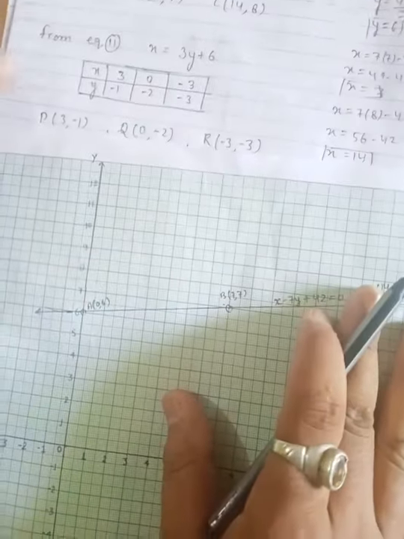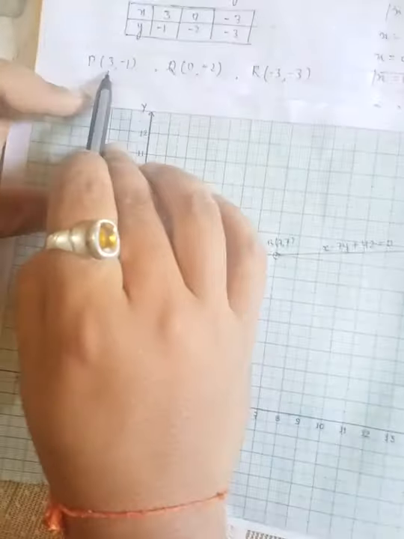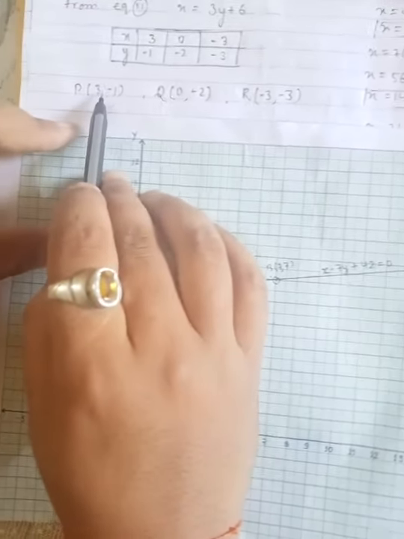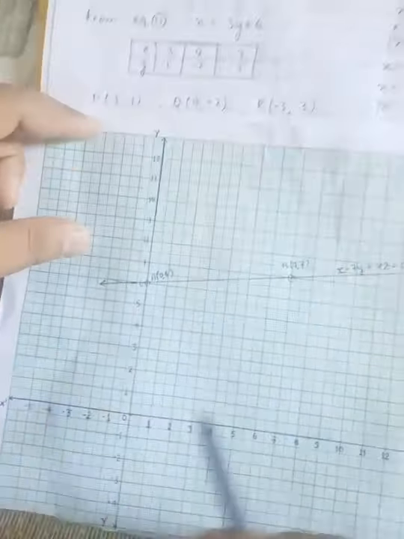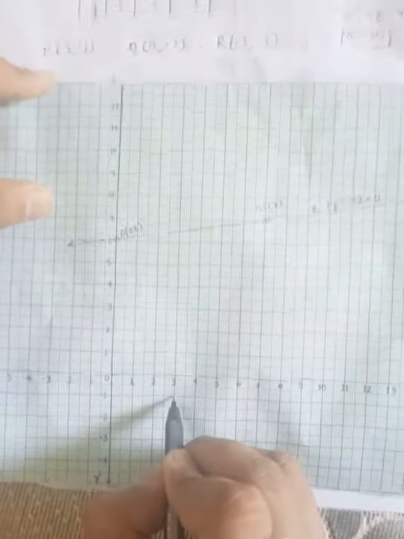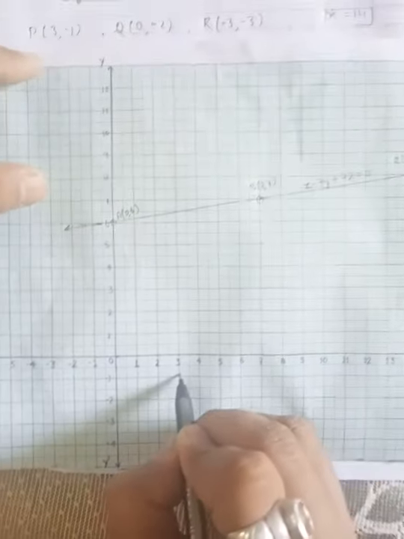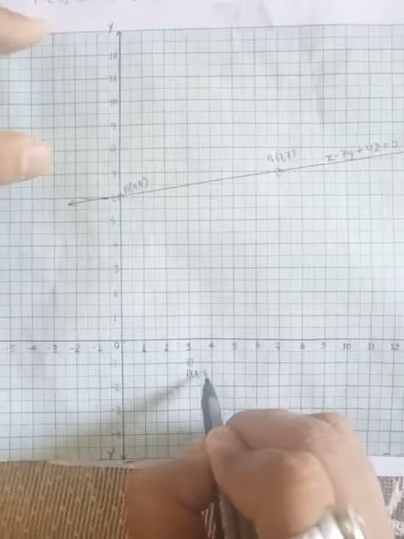Now we have to locate the points P, Q, R on the graph. The point P is 3 comma minus 1, meaning in the x-axis we move 3, and in the y-axis minus 1. So in the x-axis 3: 1, 2, 3, and in the y-axis minus 1, so here is the point P, 3 comma minus 1.